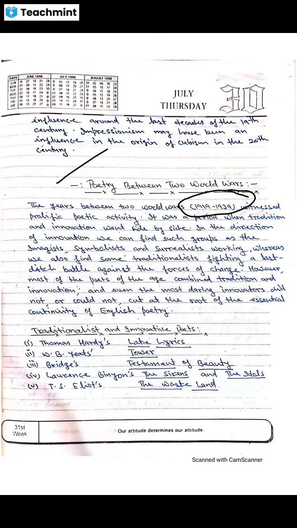When you talk about poetry between two world wars, first I would like to tell you that you have to remember war poets. Either I'm going to tell about T.S. Eliot or W.B. Yeats. Whenever poetry between two world wars comes up, either you find war poets, or you find T.S. Eliot or W.B. Yeats. It means whenever you write a question on poetry between two world wars, you have to keep in mind T.S. Eliot and W.B. Yeats.